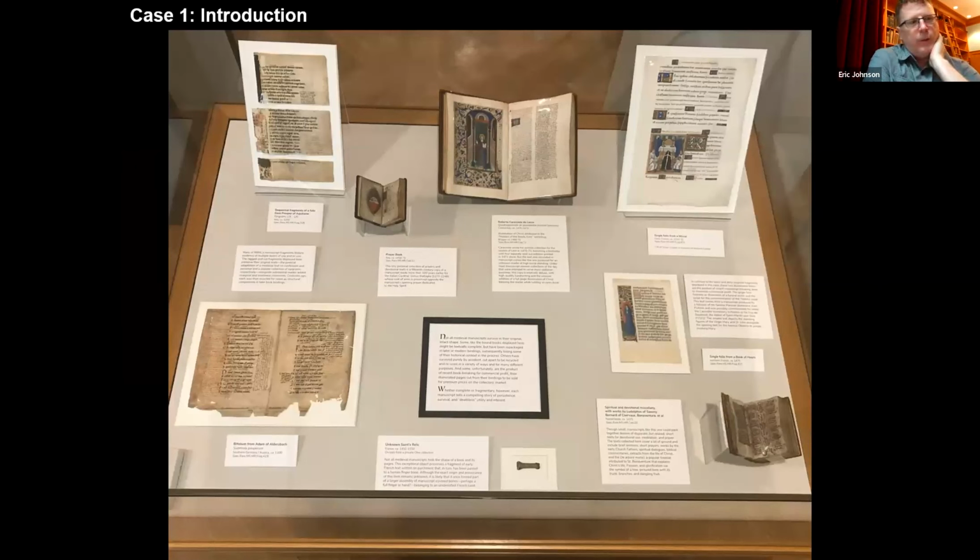For those of you who know me, I very much self-identify as a fragmentologist within the manuscript studies community. I love pretty much everything about medieval manuscripts, but I found fragments incredibly fascinating. And this really began when I started here at Ohio State. I was an assistant professor. I was put in charge of the early books and manuscripts collection.